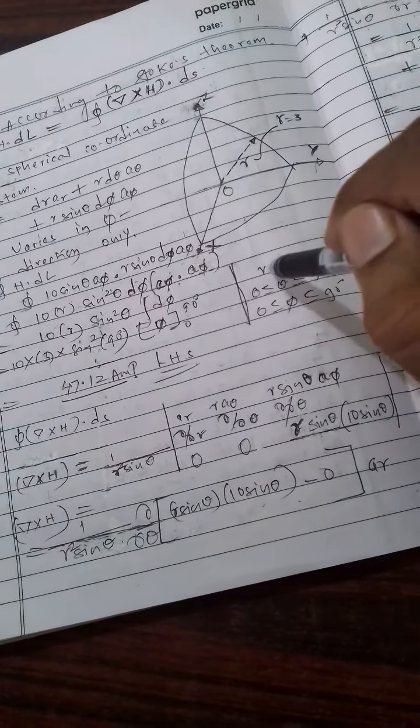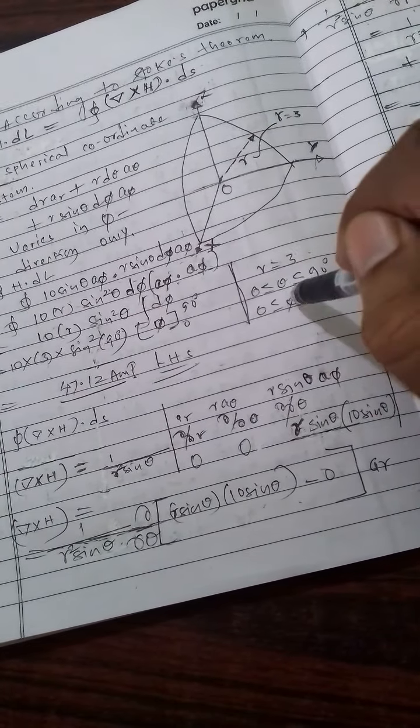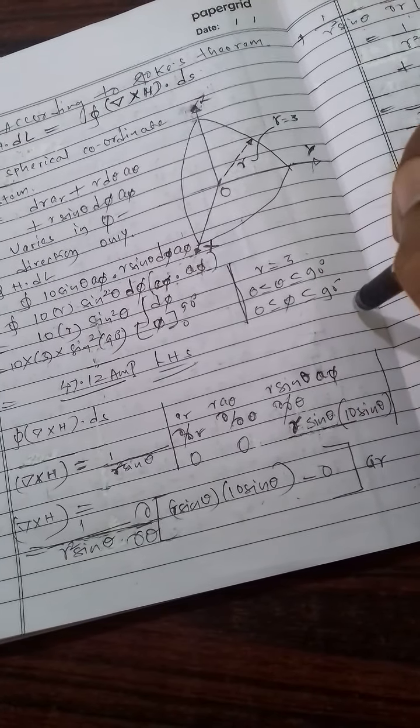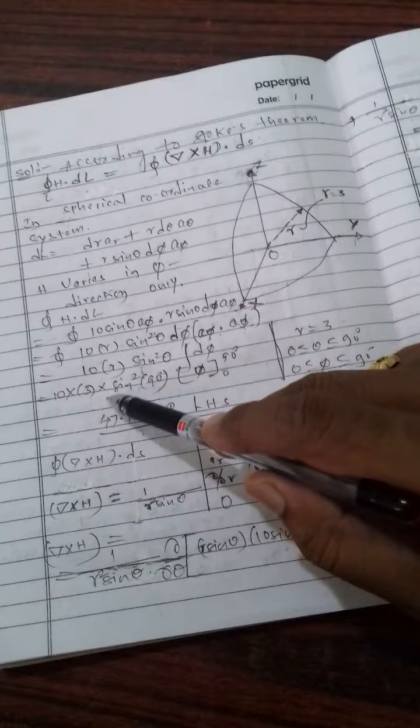That is the left hand side, with r equal to 3, 0 less than or equal to theta less than or equal to 90 degrees, that is the closed integral of H dot dl.